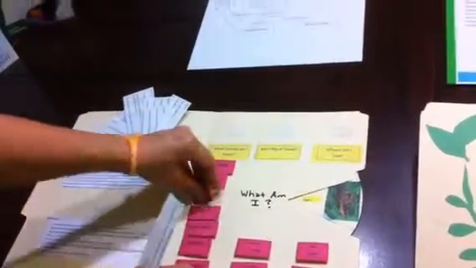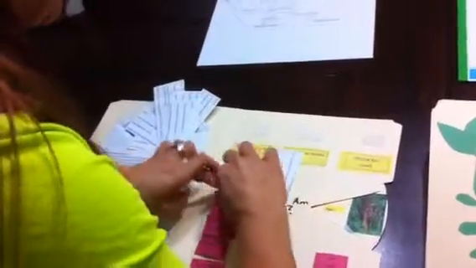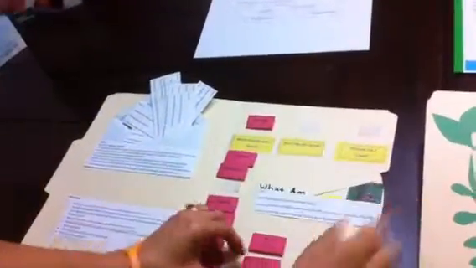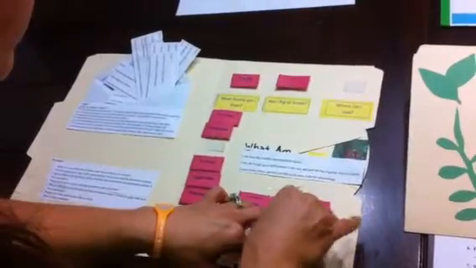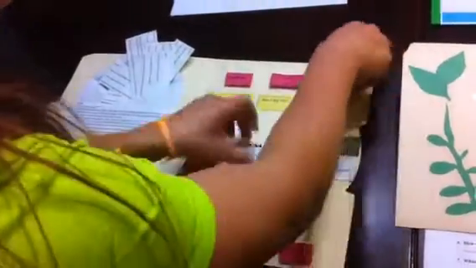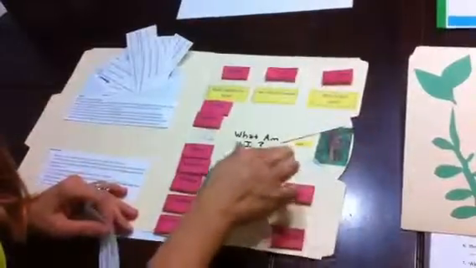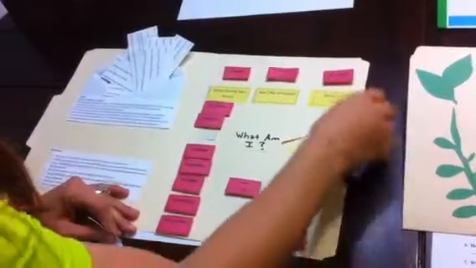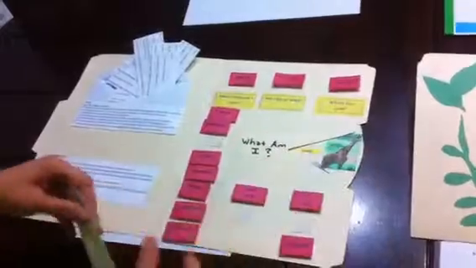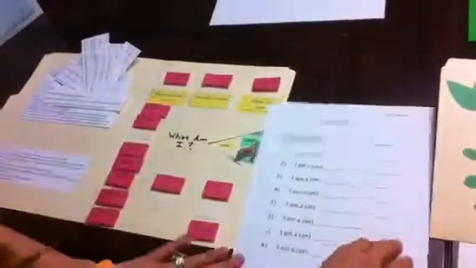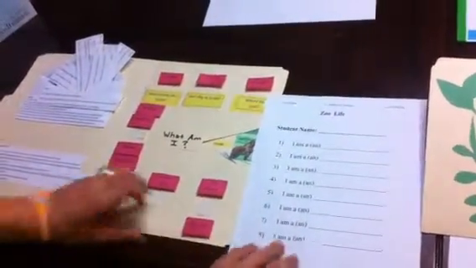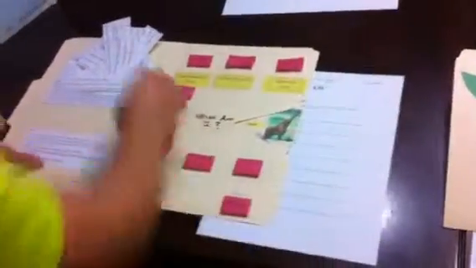So they get the giraffe stuck on there. I am really big. And where do I live? So they get that, and then they go to the wheel, What Am I, and circle it. So they found it, and there's a giraffe. And a worksheet goes with it, and off of each card, whatever their findings were, they would write it down on here. And this is how I would assess for this game.